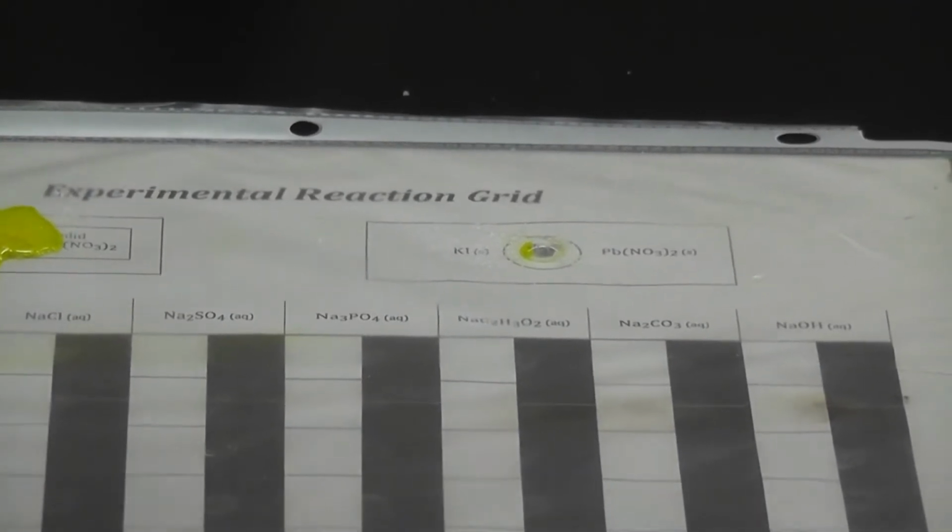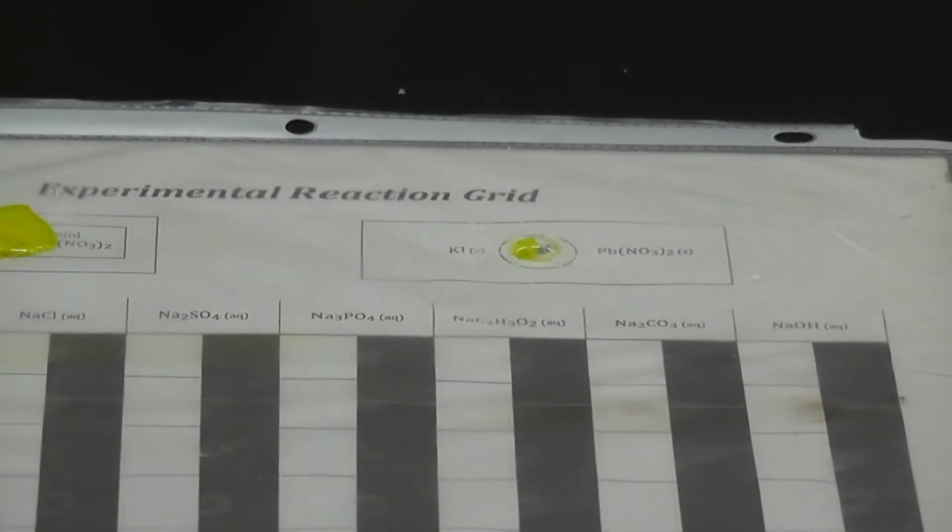Just kind of watch. Okay, so as you can see, there was an immediate reaction with the water present. So based on your observations, write in your lab report what you think this means.